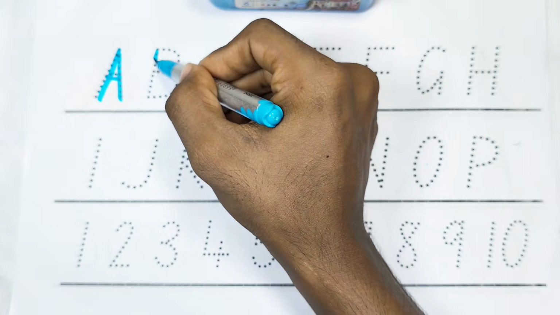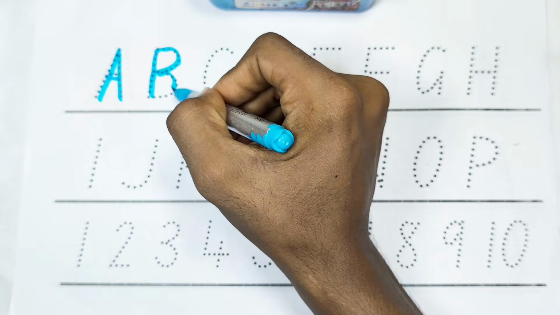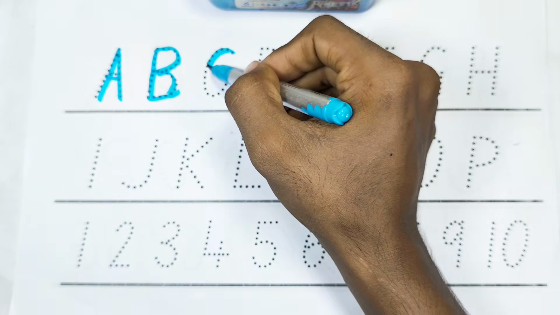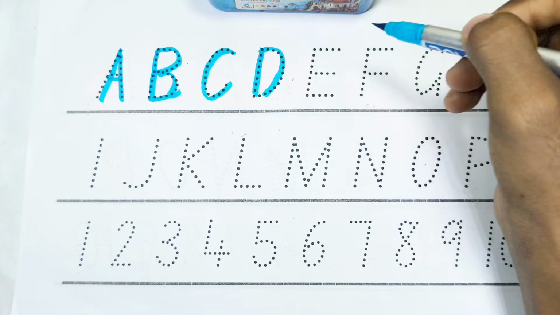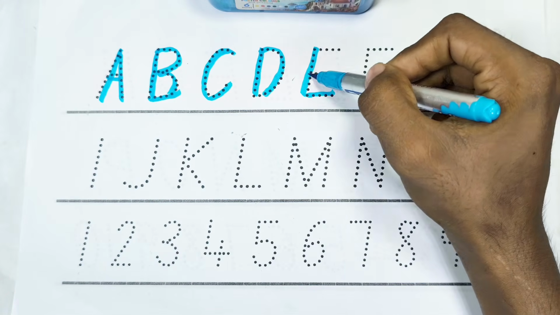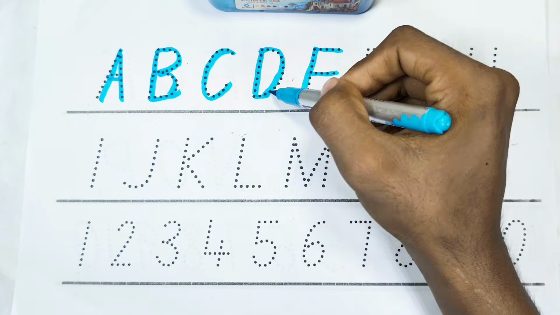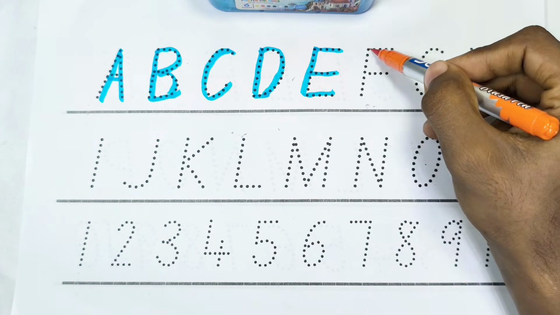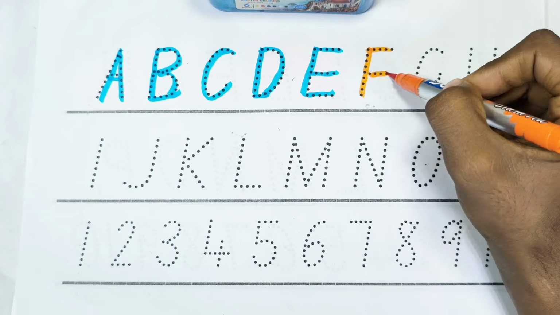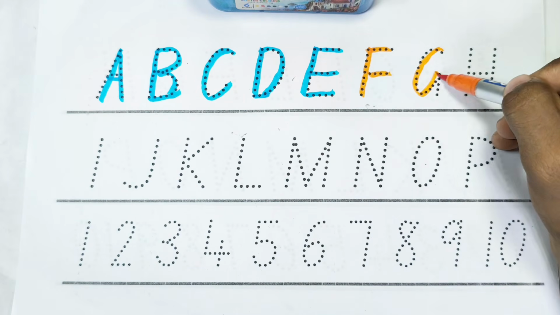A for apple. B for ball. C for cat. D for dog. E for elephant. Kids, now you draw F. F for fish.